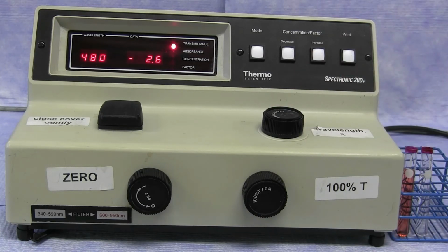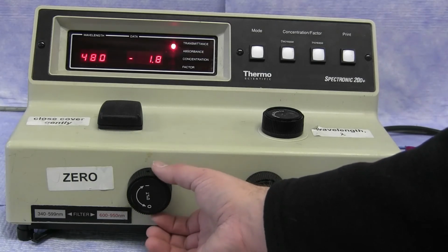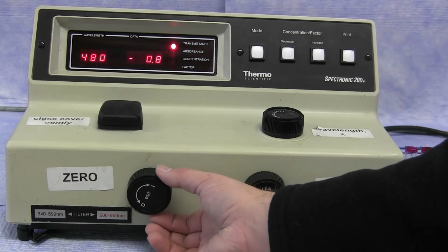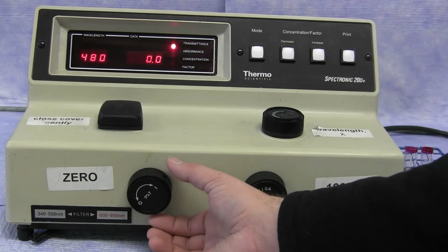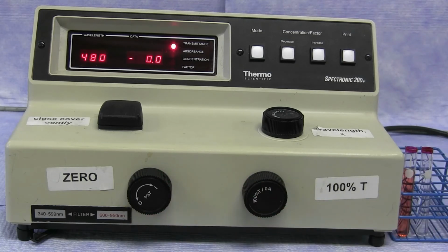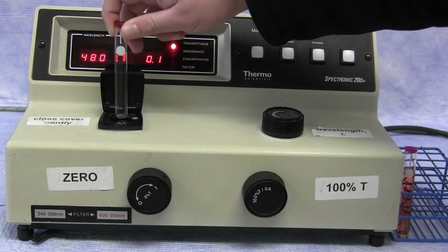To begin the calibration process, which is done at each wavelength, you can first use the left control knob to adjust the reading to 0% transmittance. This is done while the chamber is completely empty. When the instrument is adjusted to a 0% transmittance, you can then take a cuvette containing your solvent, typically water, and place it in the holder.